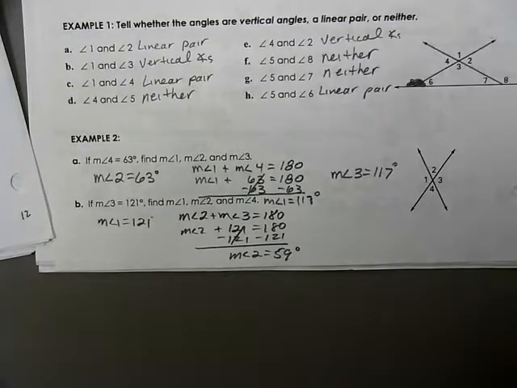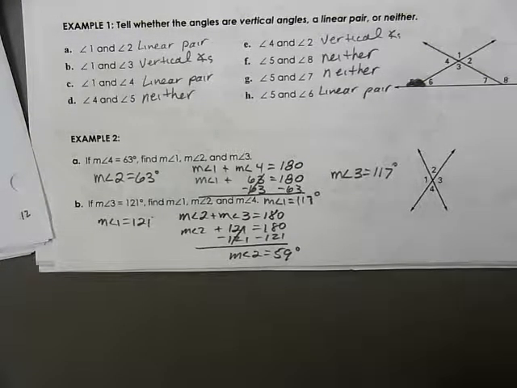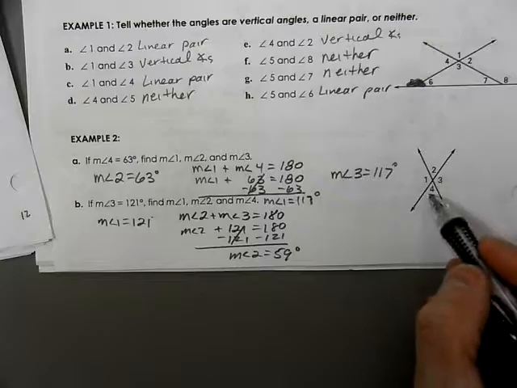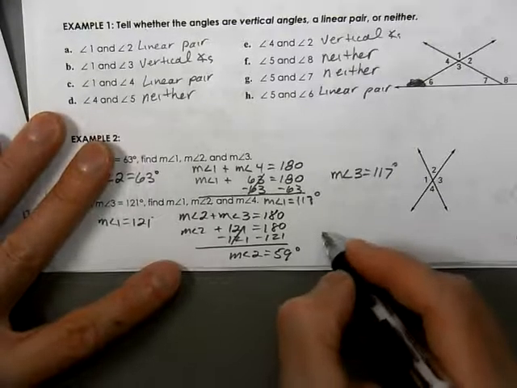So the measurement of angle 2 in this case would have to be 59, making its vertical angle also 59.